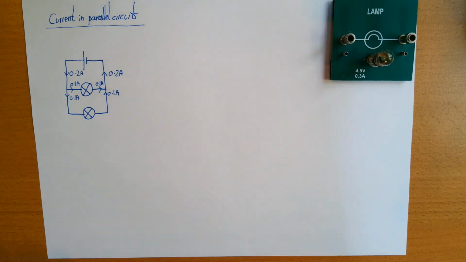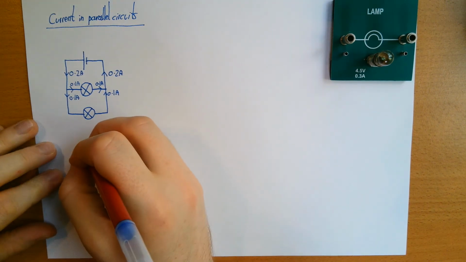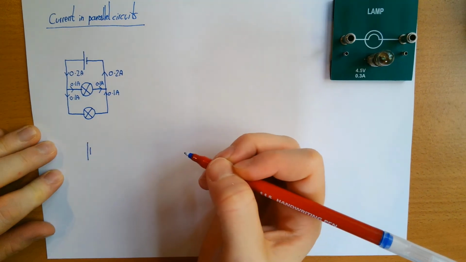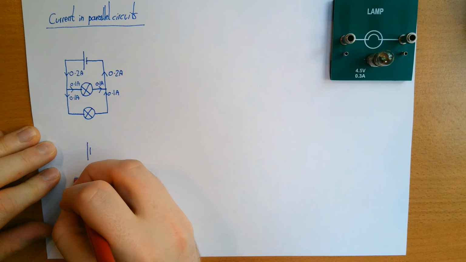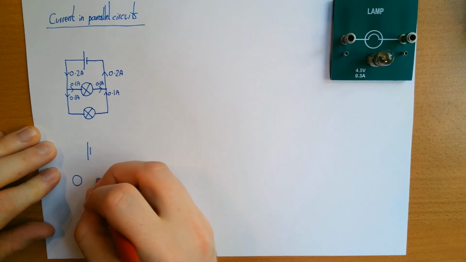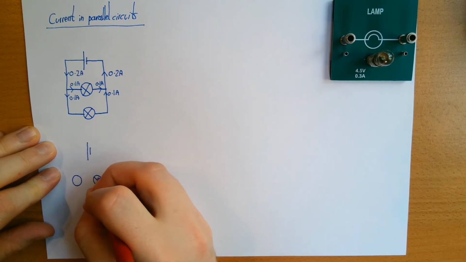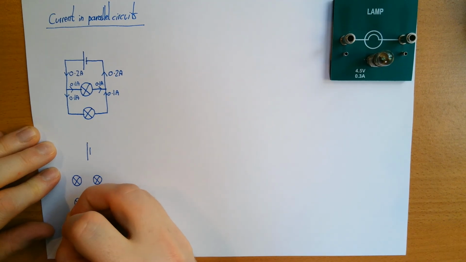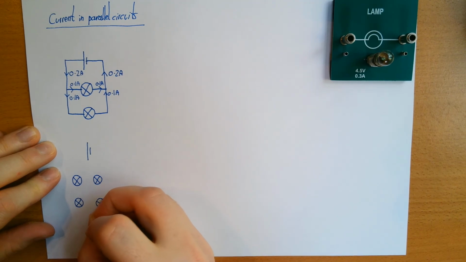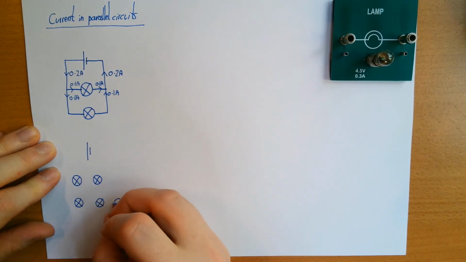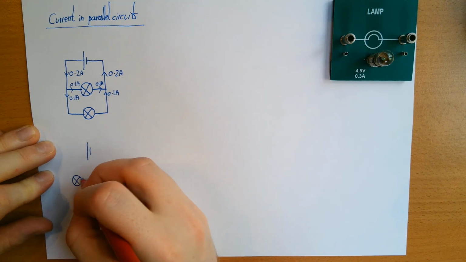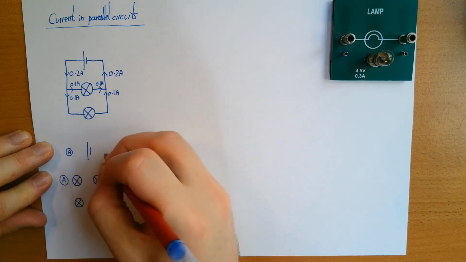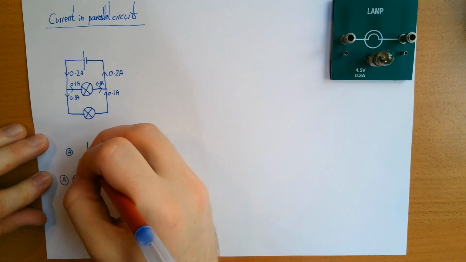So if we look at a more complex circuit now, I'm going to take my cell, and I'm going to put two bulbs in each branch. And I'm going to put an ammeter here, an ammeter here, an ammeter here, and an ammeter here. And the way I'm going to connect that up.